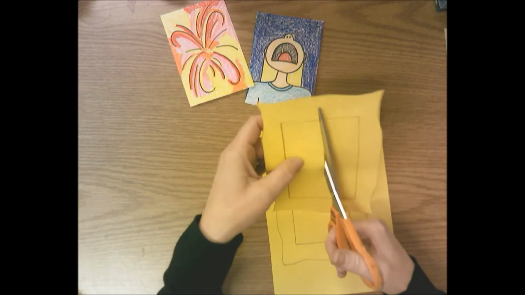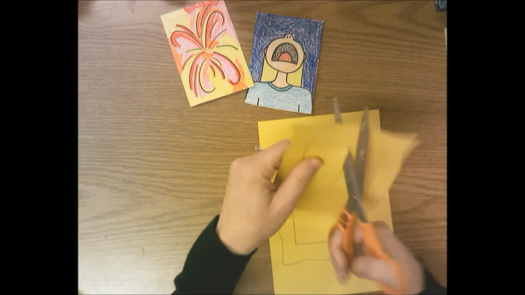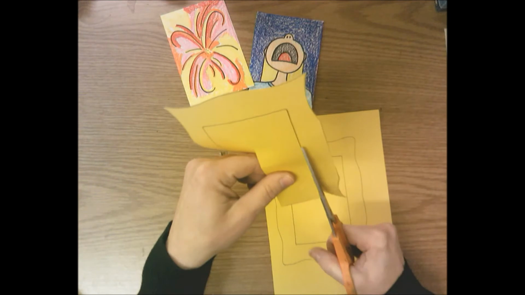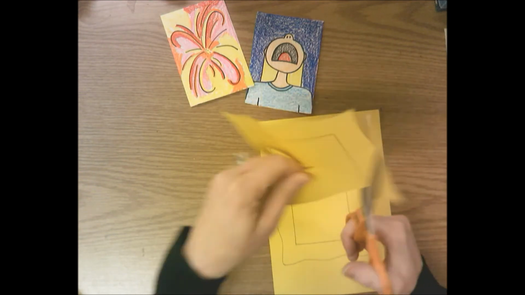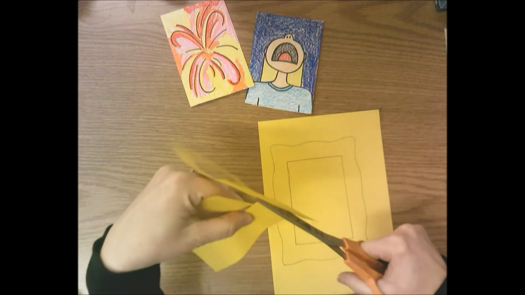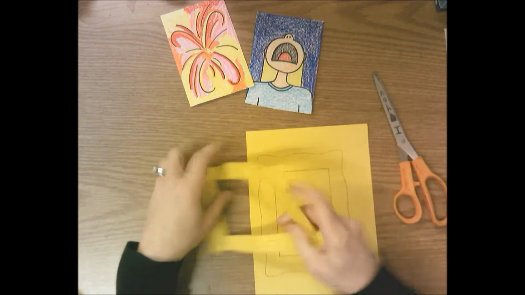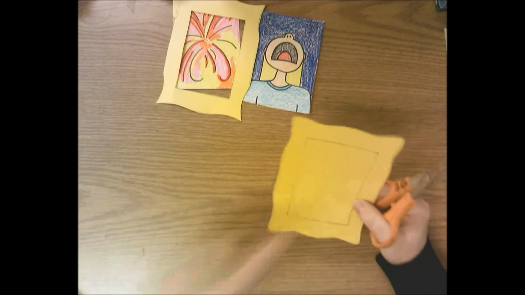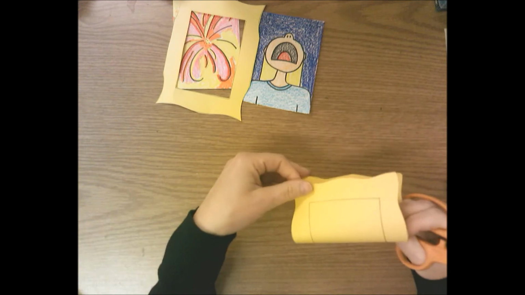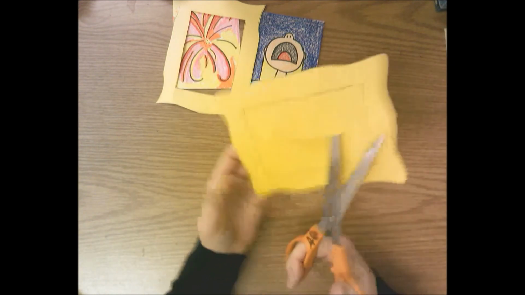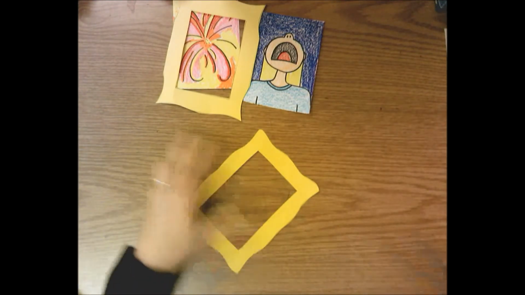Put your scissors right into the slit, and then you're going to cut up and right along that rectangle that you drew. Try to cut as neatly and as straight as possible when you're cutting out this rectangle. So there's 1 frame. Now I need to cut out my other. I got to do the middle again, so I bend it, snip, open it up, and recycle your scraps.